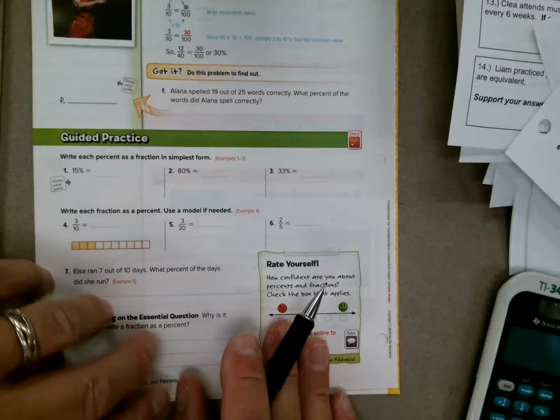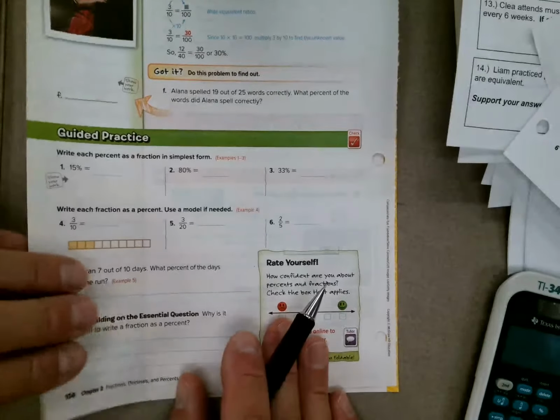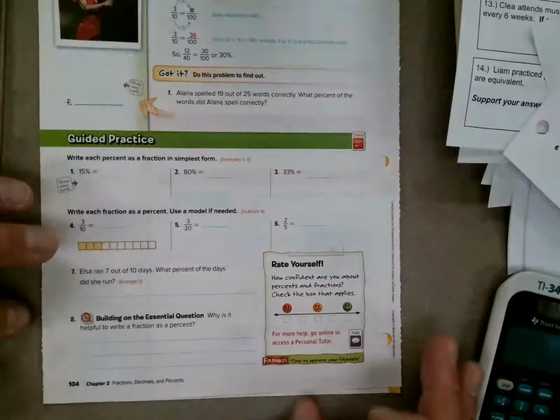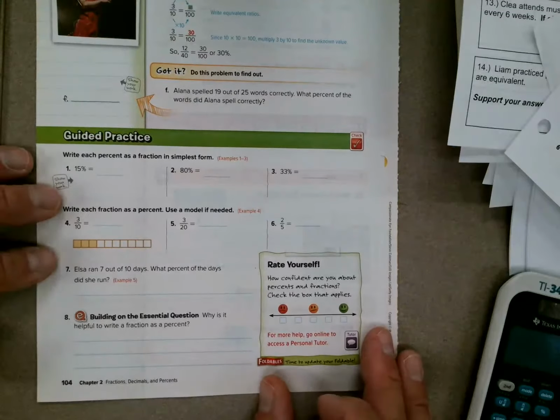So let's take a look at this. Today we're going to be taking percents to fractions, fractions to percents. Okay, and we're just going to go straight calculator on this. It's going to save us time, and then we're going to get into the homework a little bit. So the homework's not too bad. There's a little bit of it, but you're going to be using your calculator for the whole thing.